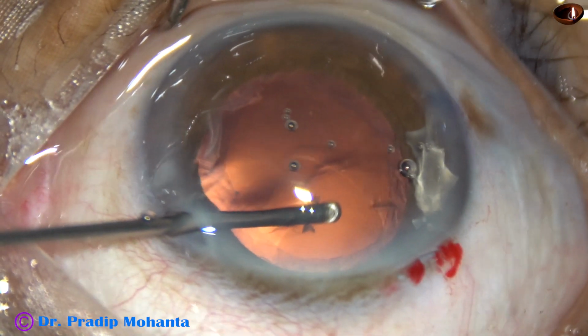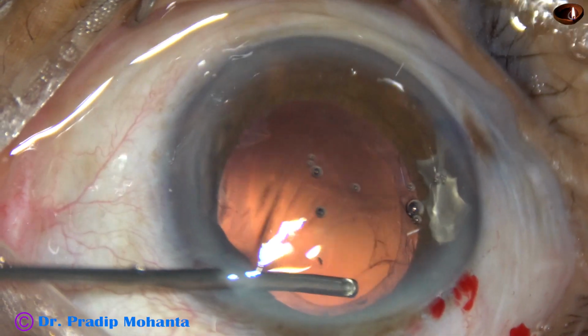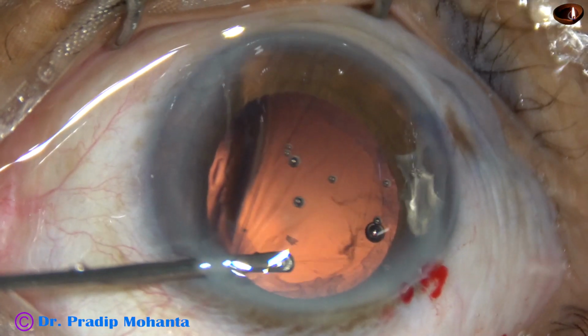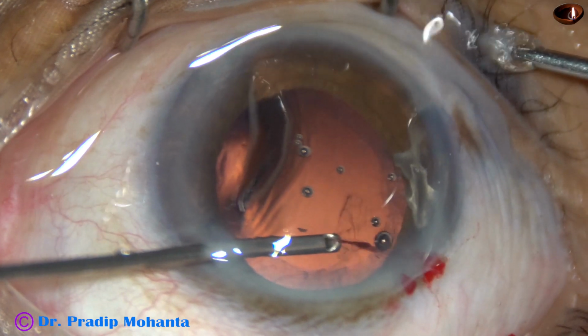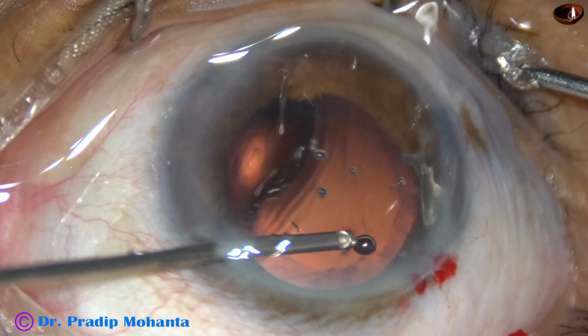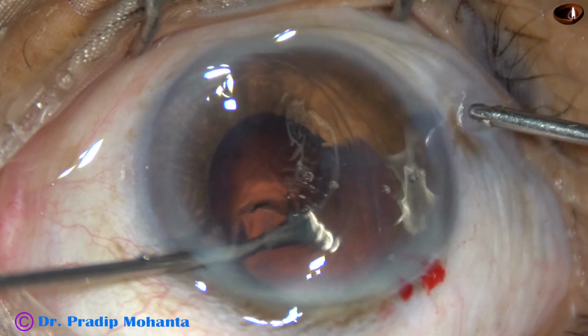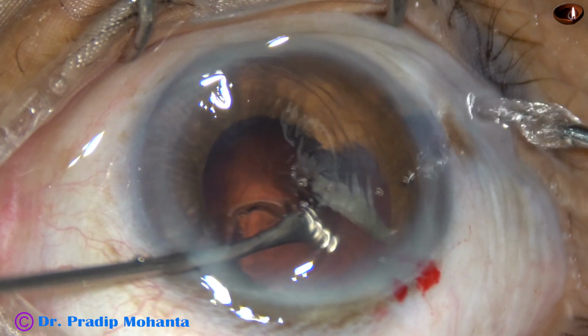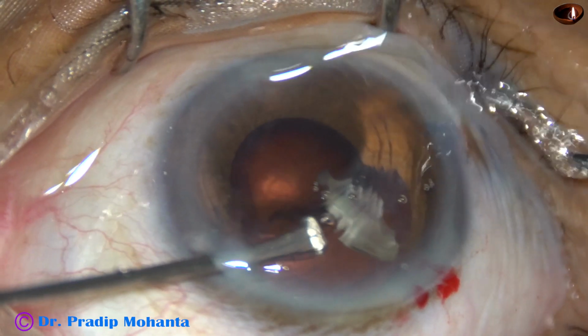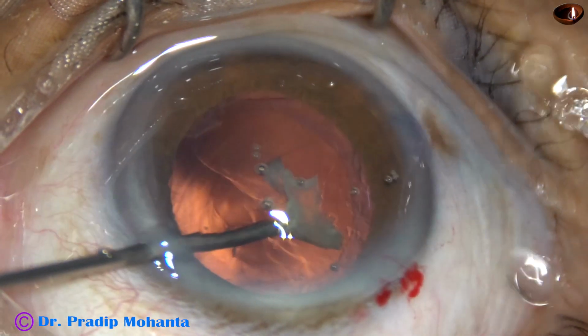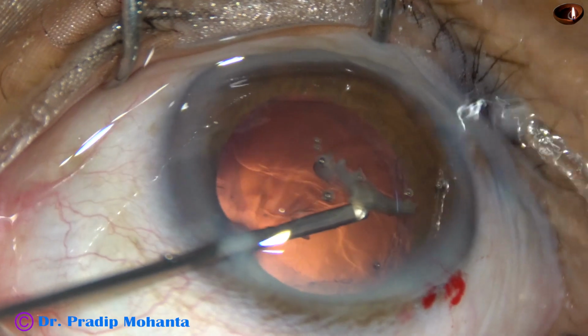Now, before introducing the irrigation, I'm using the cutter and aspiration, and we can see that the anterior chamber is tending to collapse. But I am in the anterior vitreous, and before the chamber collapses, I use some irrigation.